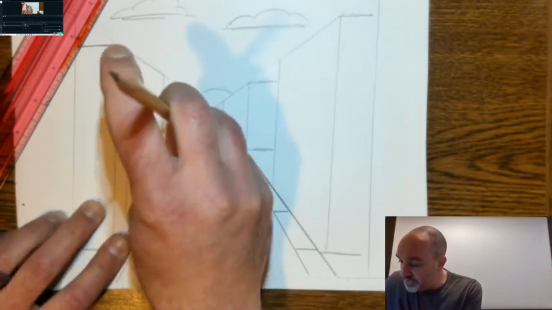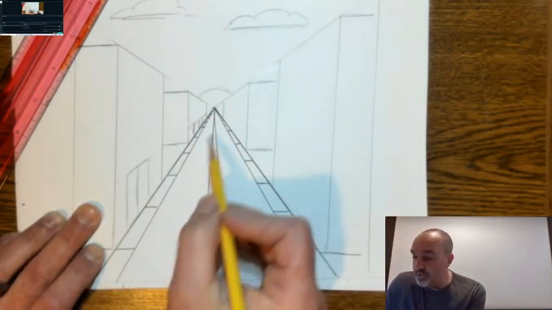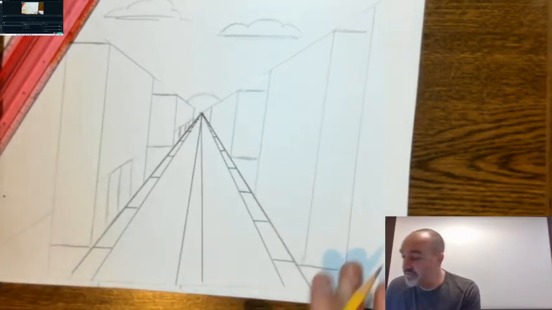And why is it so small? Because this building is far away. That building's way back here. Okay, same on this side.